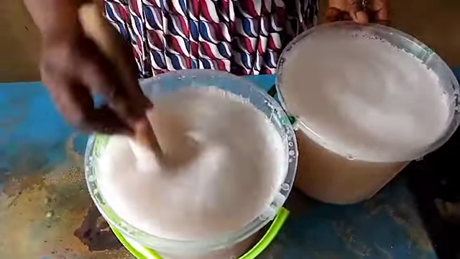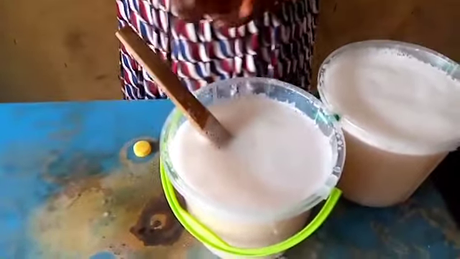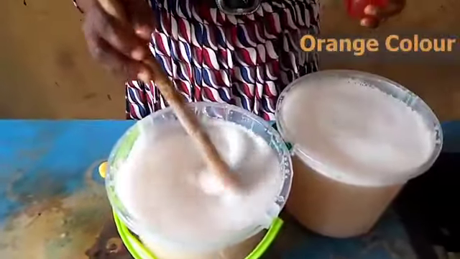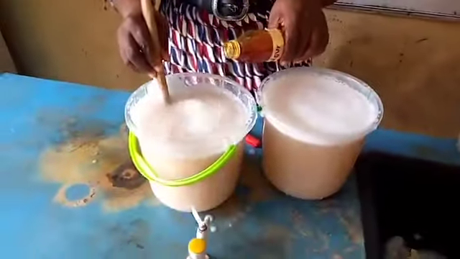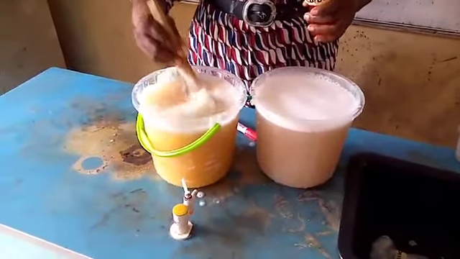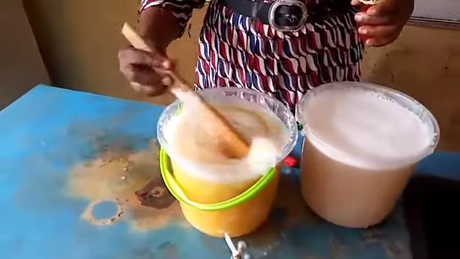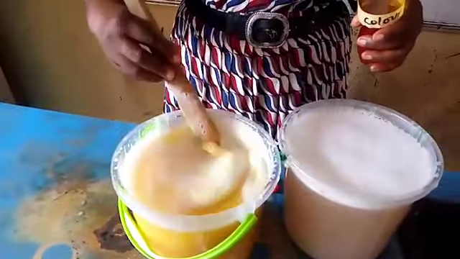So after the addition of the perfume, the next stage is to add our color. This is orange color. It comes in powder form. It has been dissolved in water. So the color is just as you like it. Add it in orange. You can see that the color has changed.